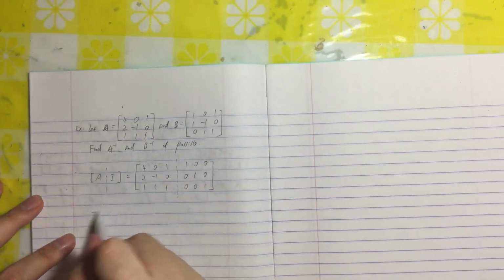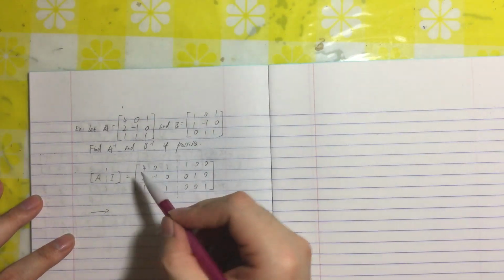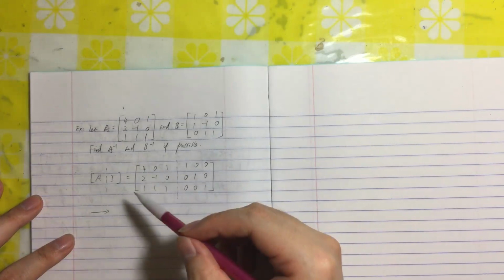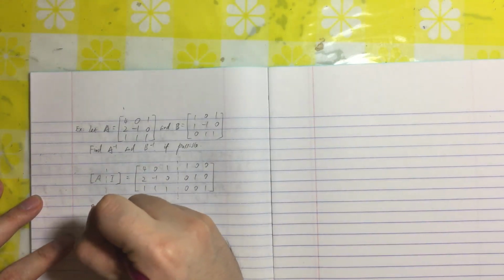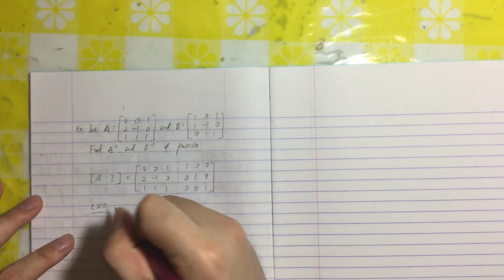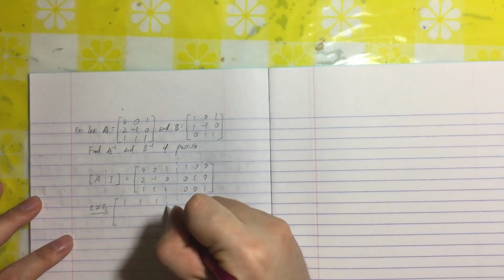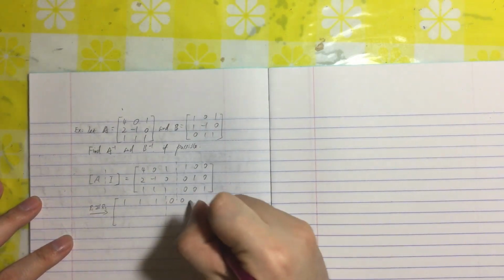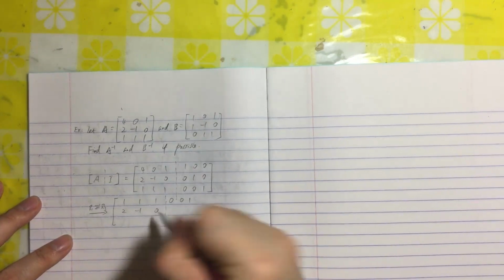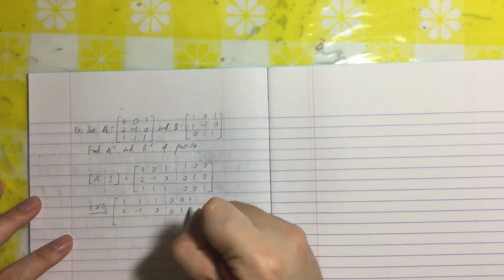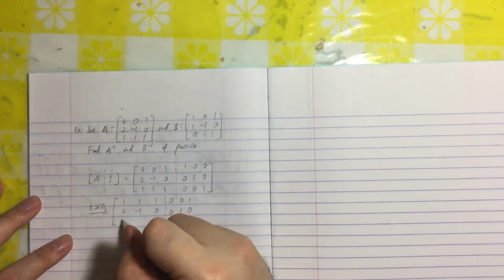What can we do here? In the first row, I try to have a leading 1 here. So all I can do is interchange row 1 and row 3. I get 1, 1, 1, 0, 0, 1. Second row stays the same. Third row stays the same. So it's the first row and the third row.